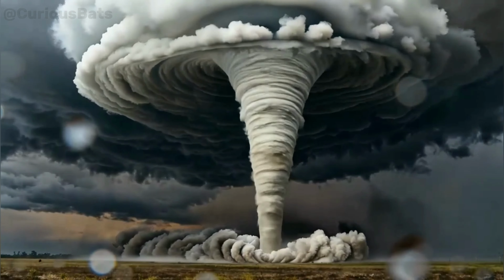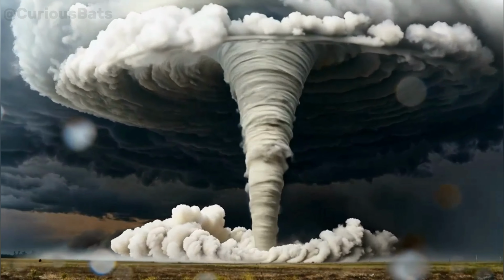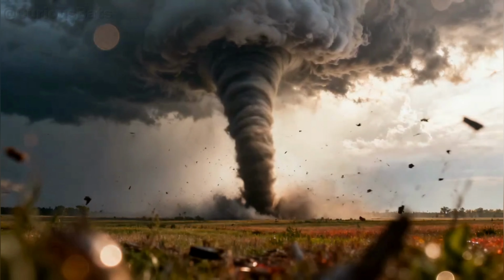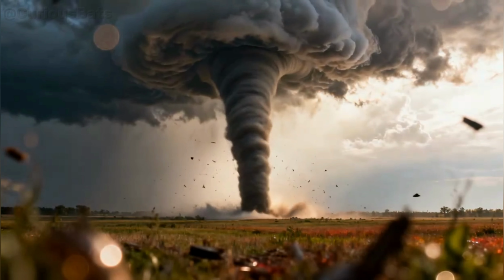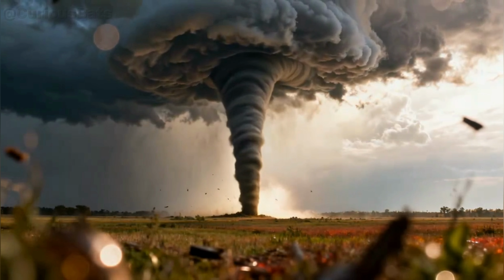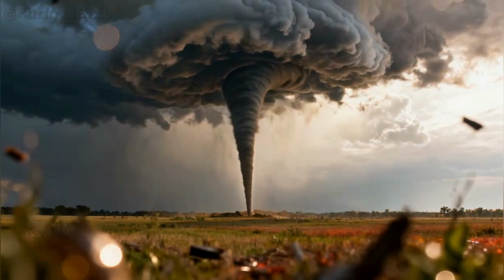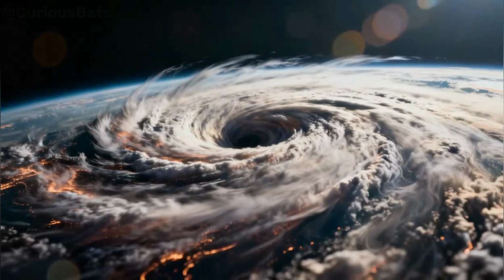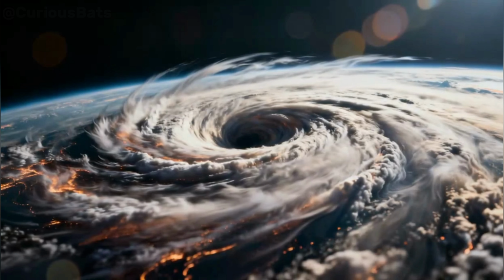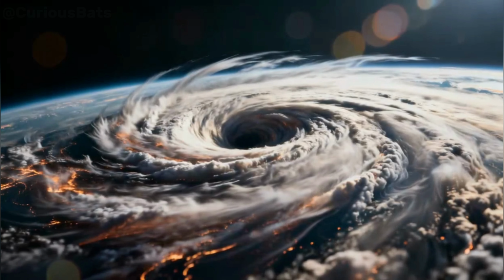What makes tornadoes even more frightening is how quickly they form. A tornado can develop in just minutes, change direction without warning, and disappear as fast as it appears. The nature of a tornado is unpredictable, powerful, and silently terrifying.